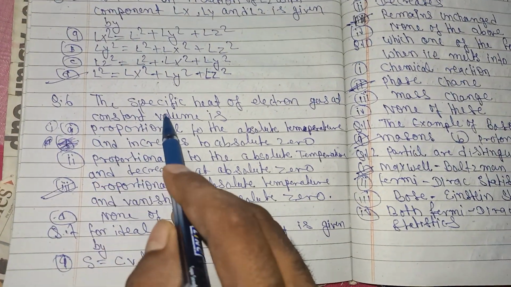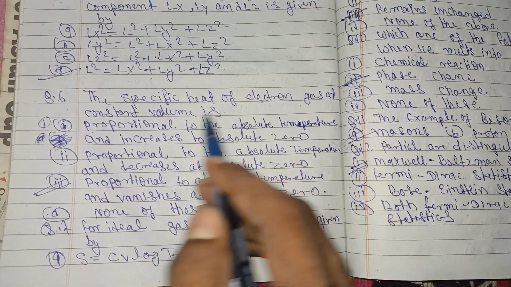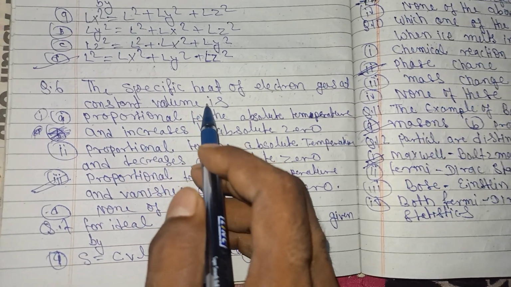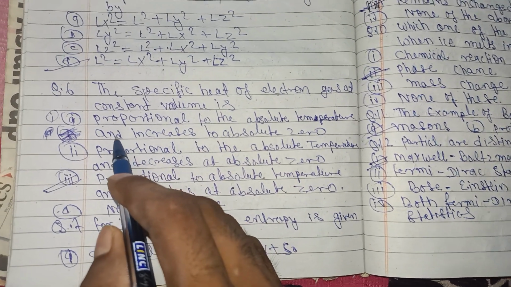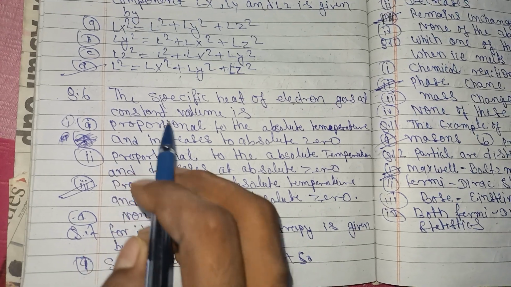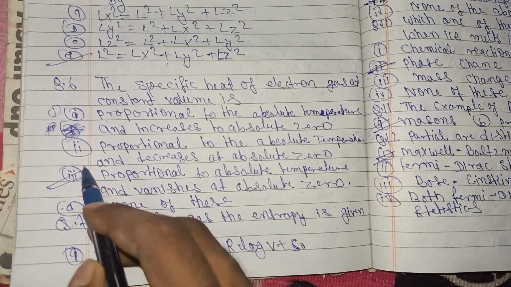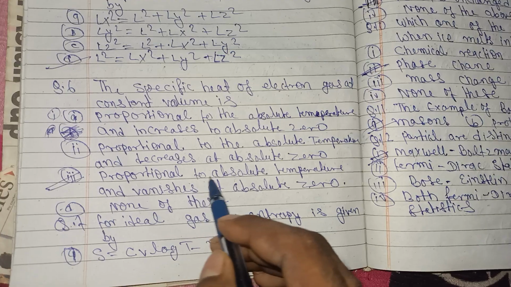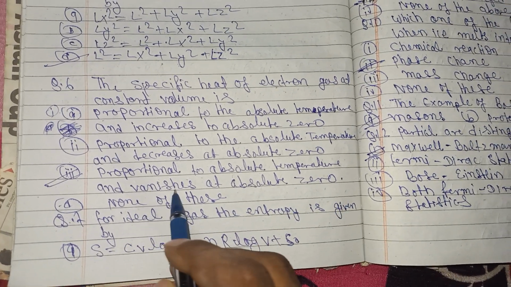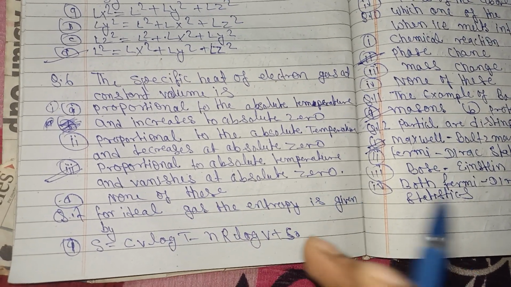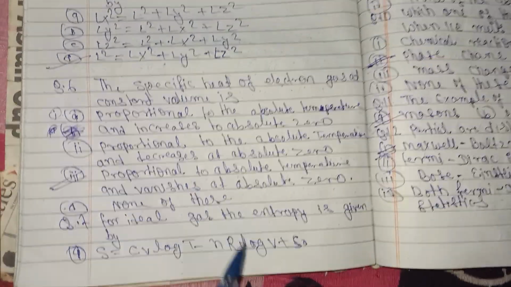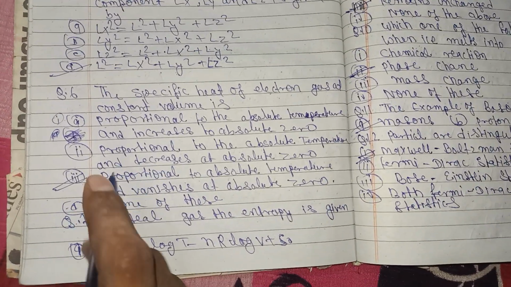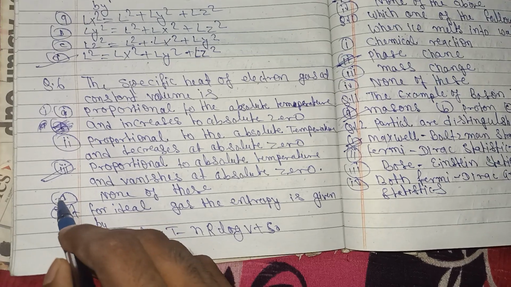Question number 6: the specific heat of electron gas at constant volume is proportional to the absolute temperature and vanishes at absolute 0. So option 3 is correct.